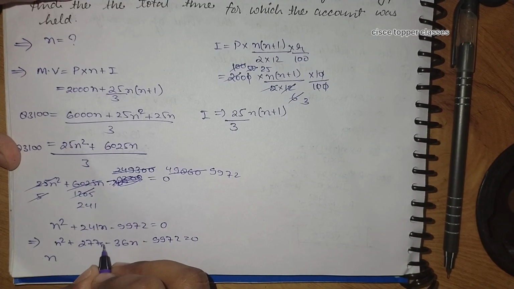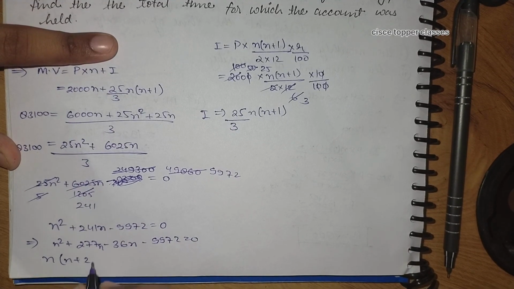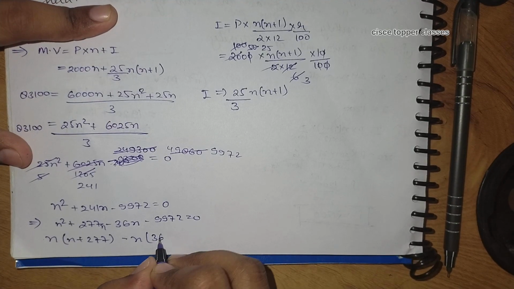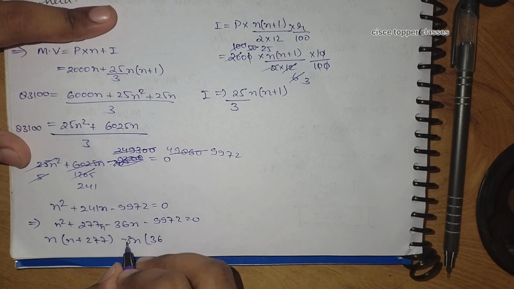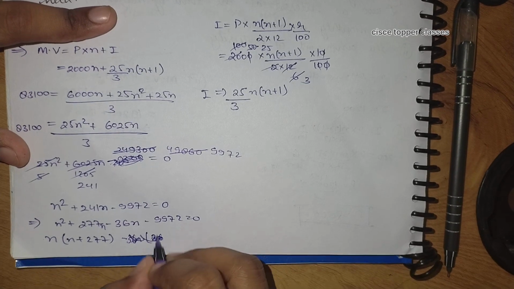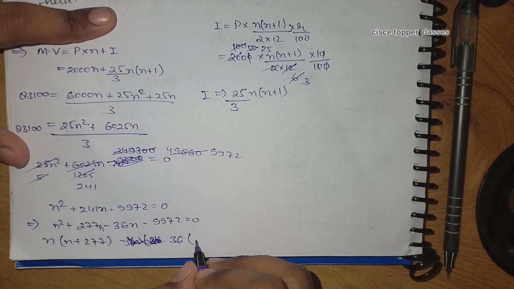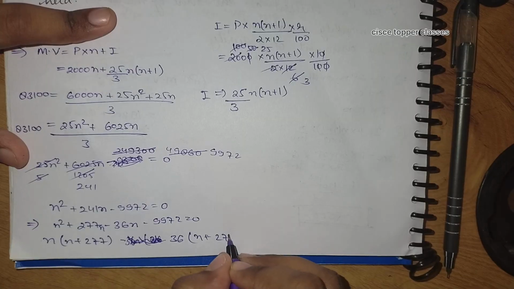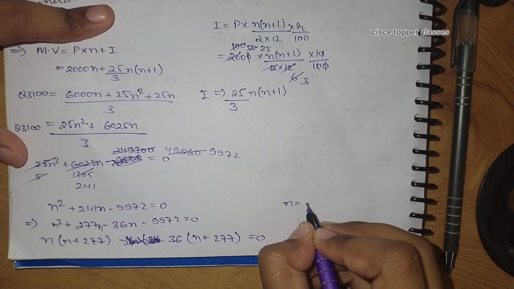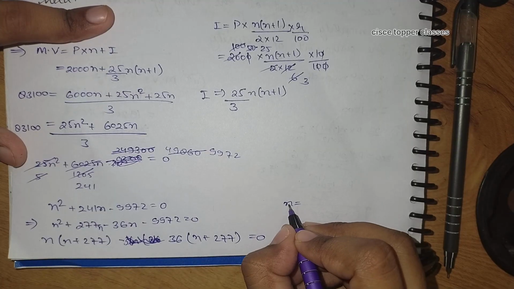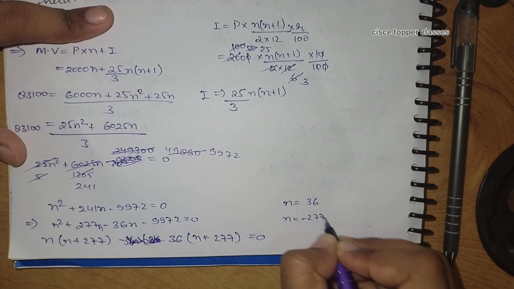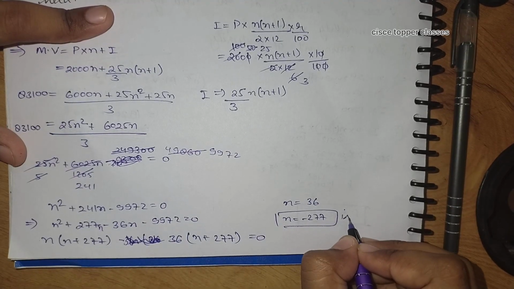On taking common, this will be n into (n plus 277) minus 36 also taking common, so this will be (n plus 277) into (n minus 36) equal to 0. From that, taking factors here, n is equal to 36 and n is equal to minus 277. So this part is not possible here.